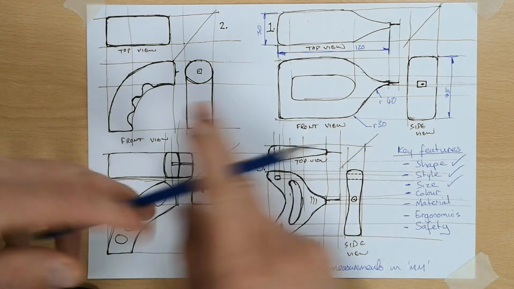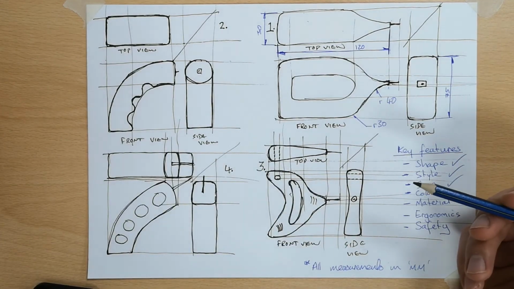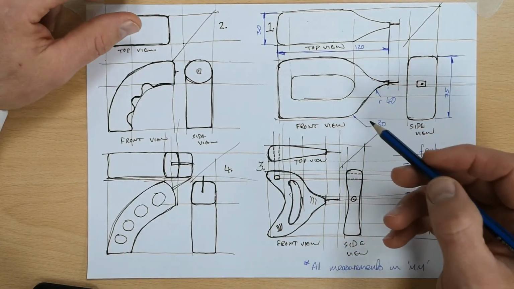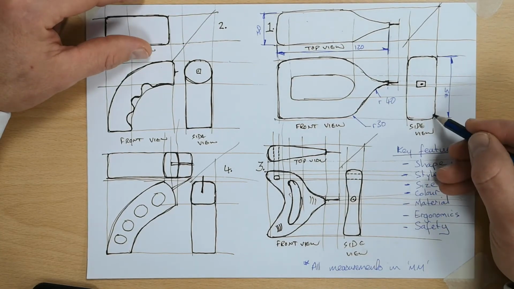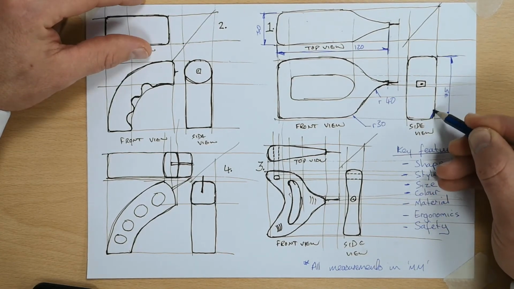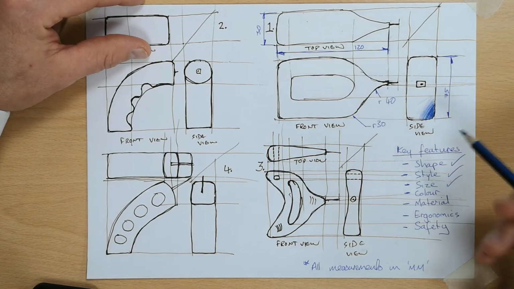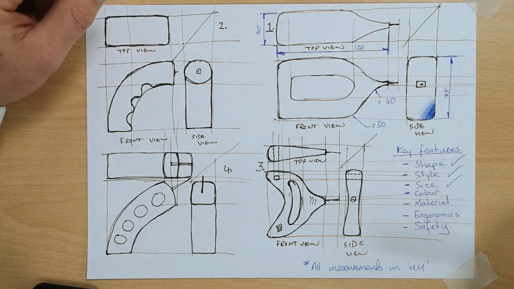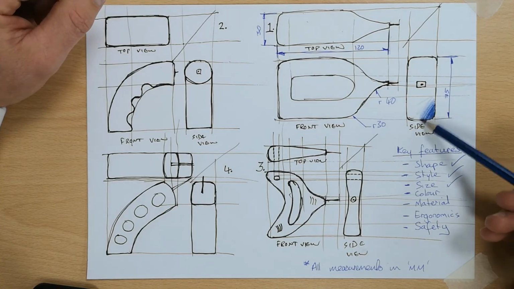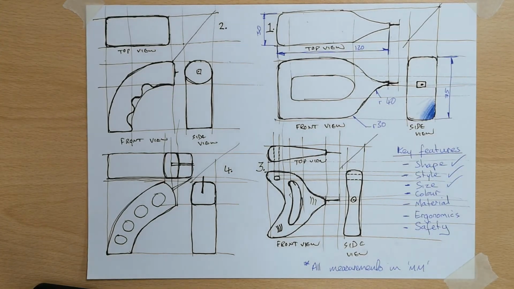Colour, so with the colour I said earlier, we just need to add a splash of colour, and that's all we have to do. So just to tell the viewer that the front of this shape is blue, we just need to put a small splash of colour in a small area there with the blue.